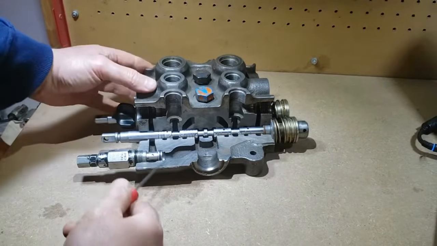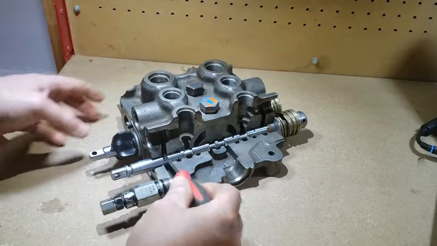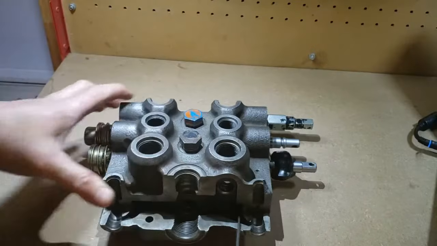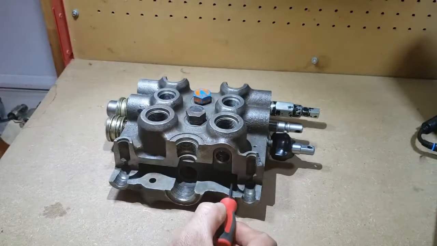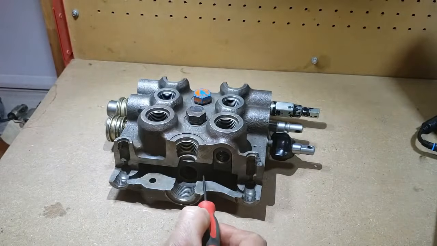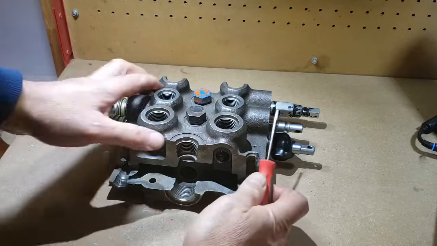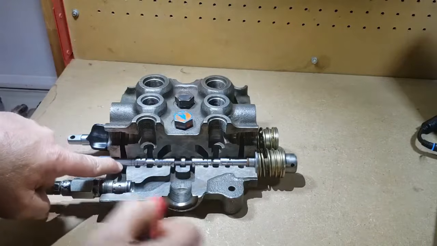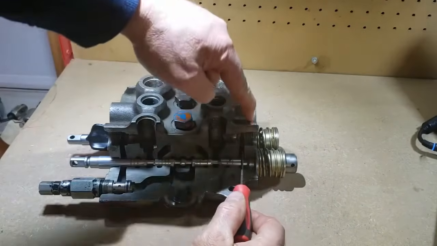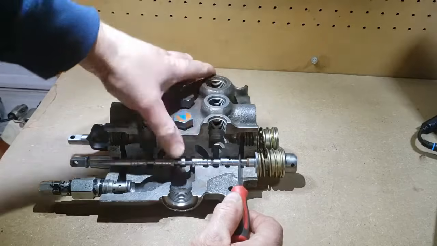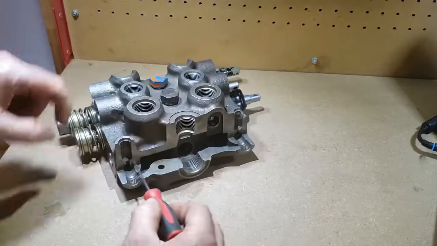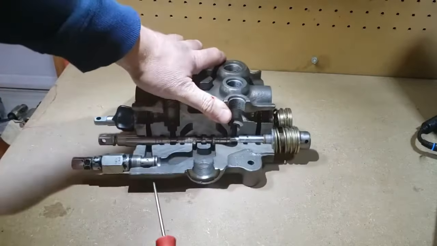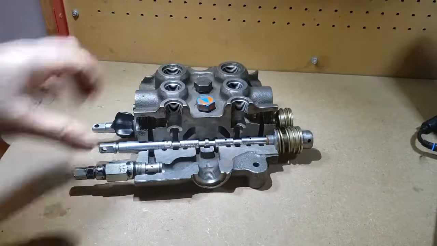And when the relief opens, oil is going to dump into this passage, which goes around the outside of the casting and connects around back in here and comes out to the return, again, to go to the cooler, filter, and tank. So there's a passage back to drain. There's also a passage back that bypasses all the spools around this end, that also connects to drain here. So the way the valve is laid out, and many monoblock valves, open center valves are like this.